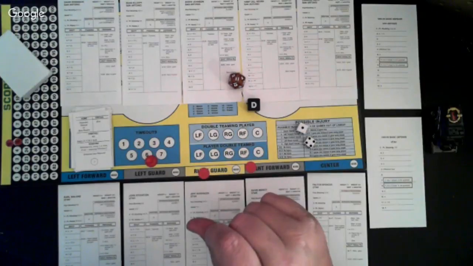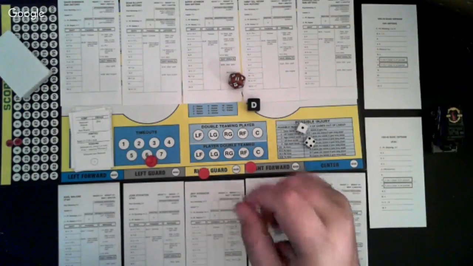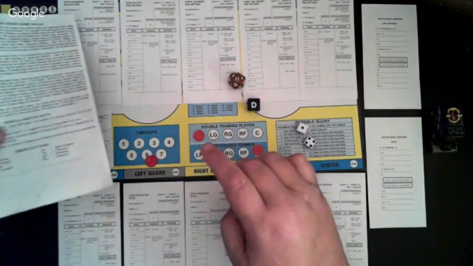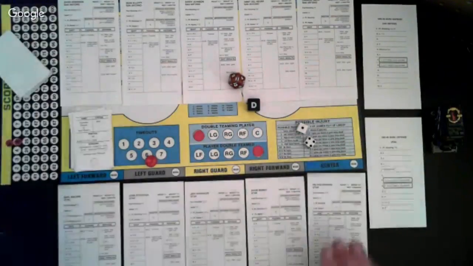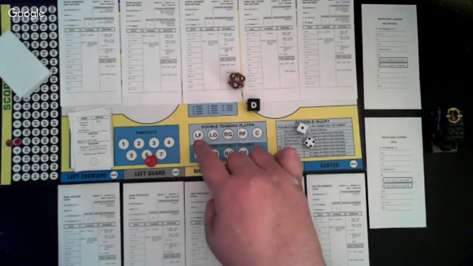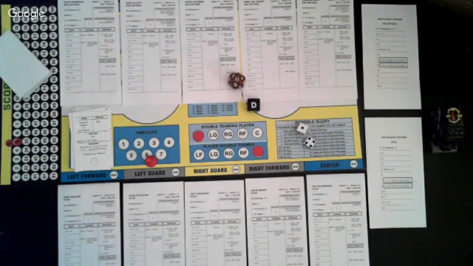When a defensive foul occurs in a double teaming situation, charge the double teaming defensive player with the personal foul. So that means if it's a defensive foul, David Robinson is double teamed. The foul doesn't go to Felton Spencer. The double teaming player is left forward Karl Malone. He gets assessed the foul.